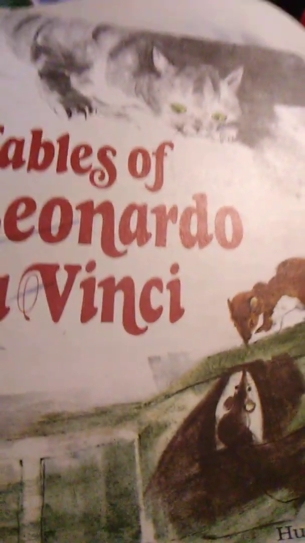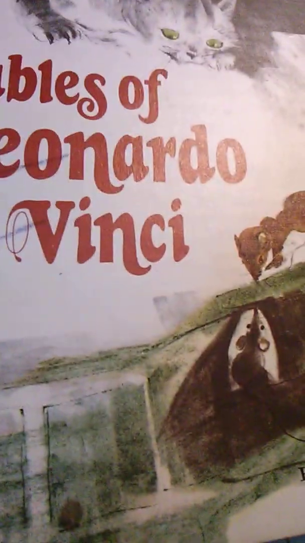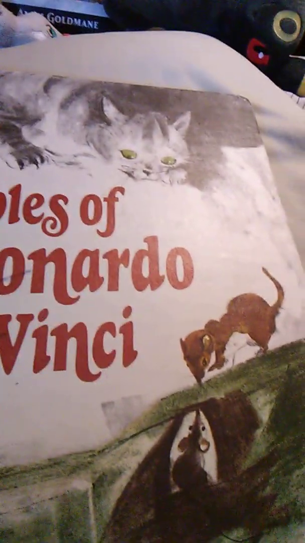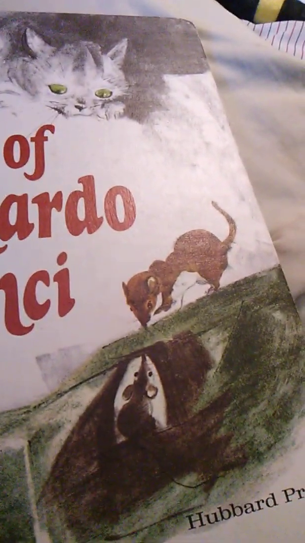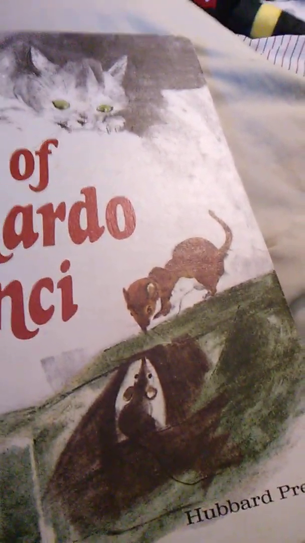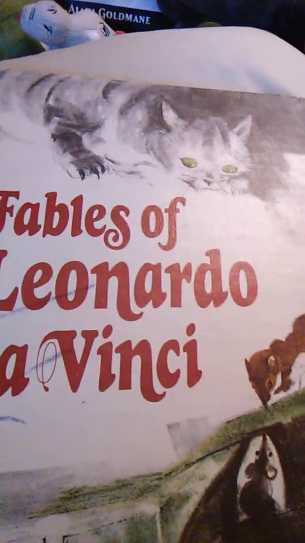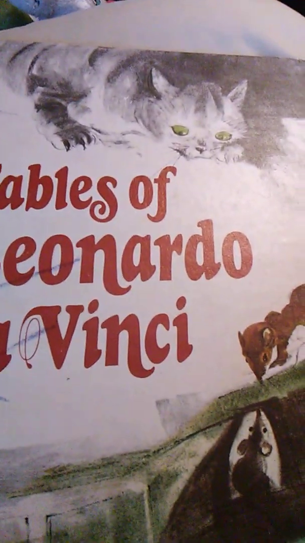This is part 3. Where's my piece of paper at? I don't know what I did with my piece of paper that had that written on it. Oh, here it is. Part 3, okay. That works for me. This was part 3. So far we have read 9 of the 73 fables. Fables of Leonardo da Vinci.